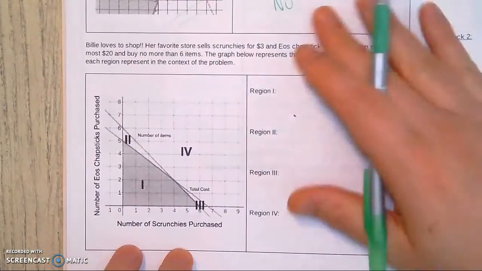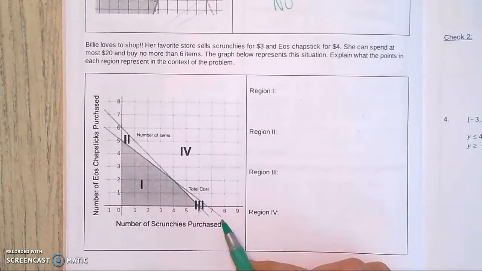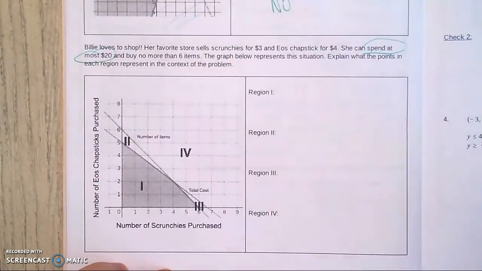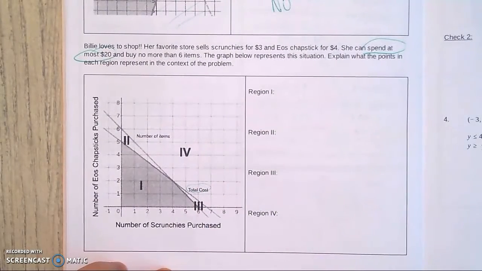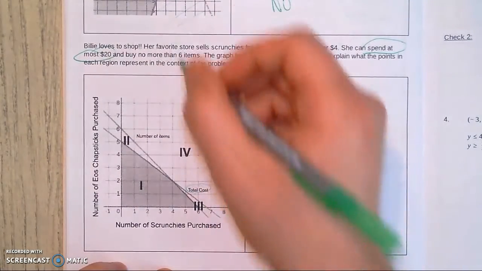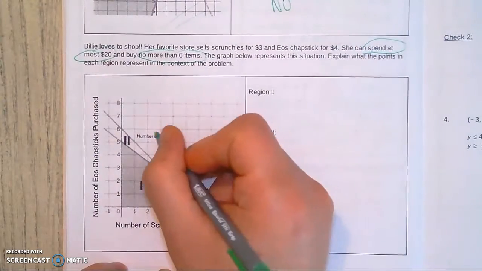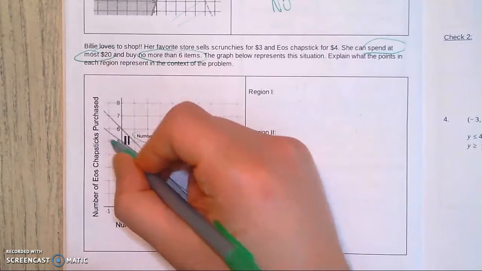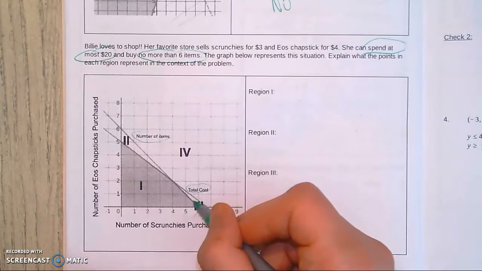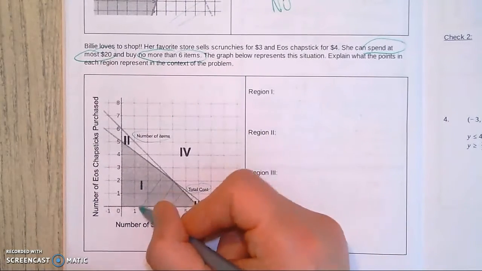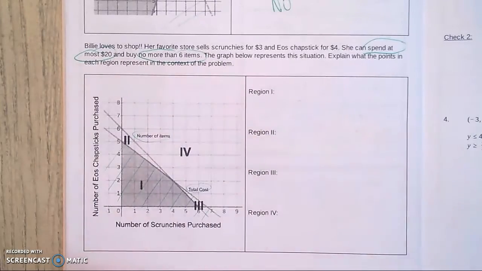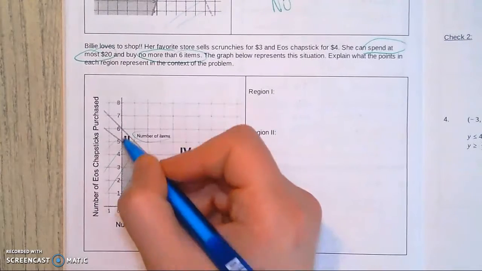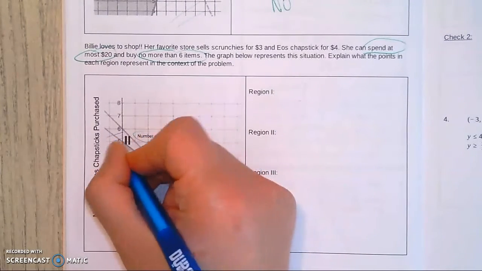Last thing we do in these notes today is look at a word problem where you had to spend at most $20, and we see this line represented the total cost, at most $20, and you could buy no more than 6 items, and we see this line represented the number of items. So we see the line for cost and how it had to be below that. So I'm going below the cost line. And then we saw that it had to be no more than 6 items. So I see the number of items, and I'm staying below that as well.